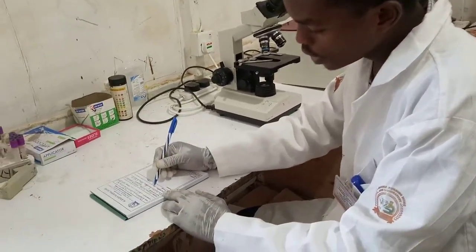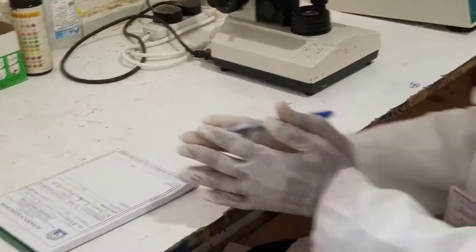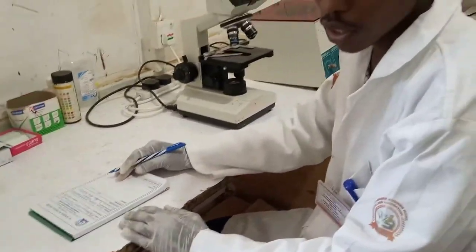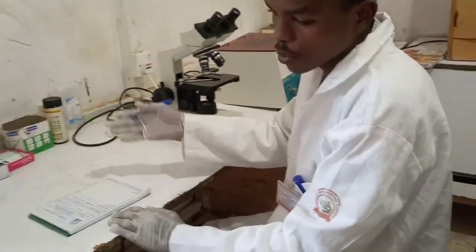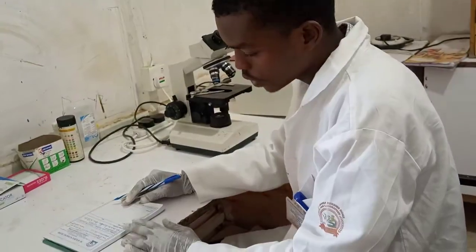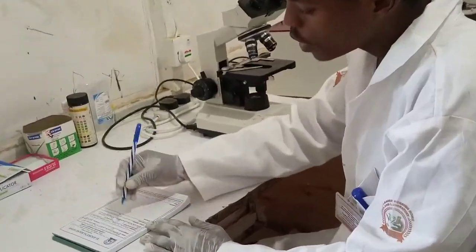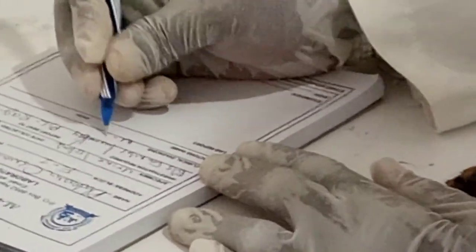So now here, because the patient says to you, I am suffering from infection, and that infection is from the bladder or urethra, here you write UTI, because UTI means urinary tract infection.